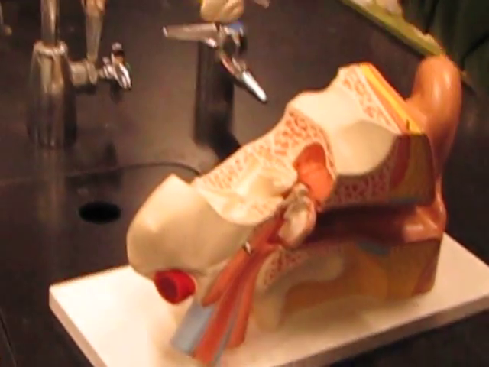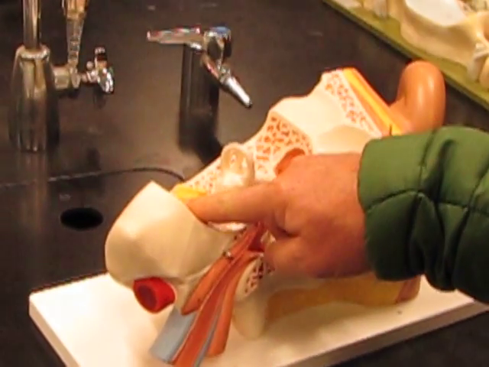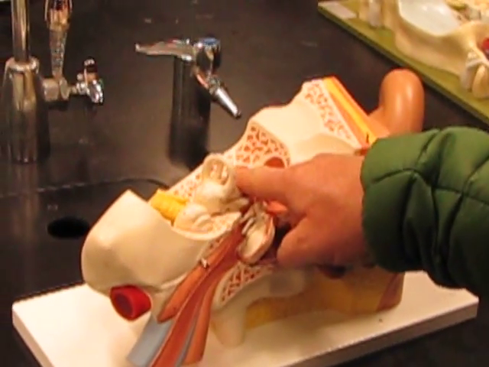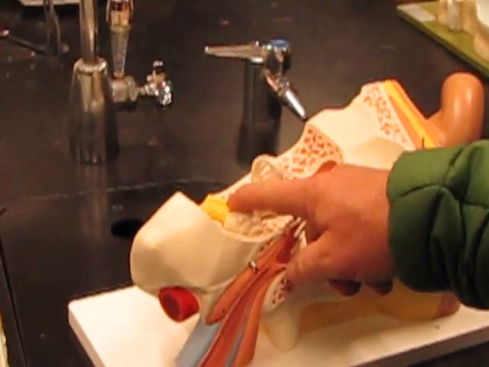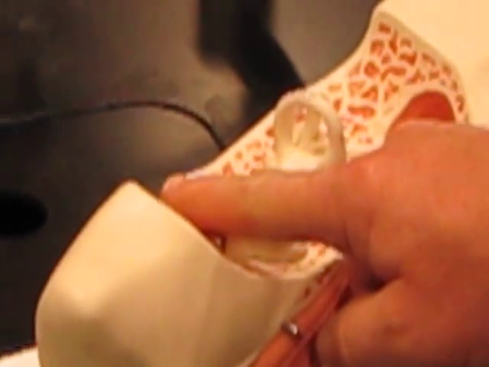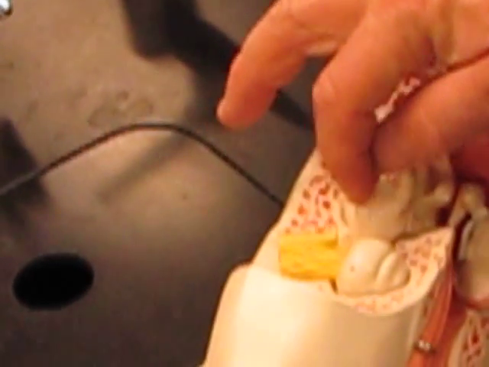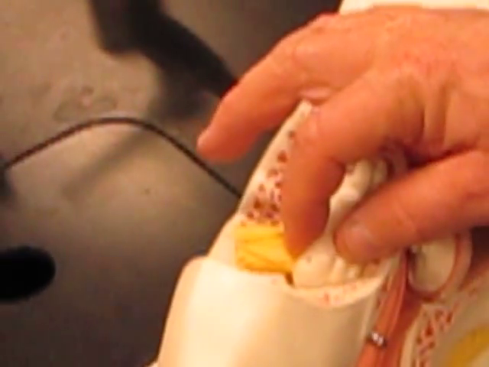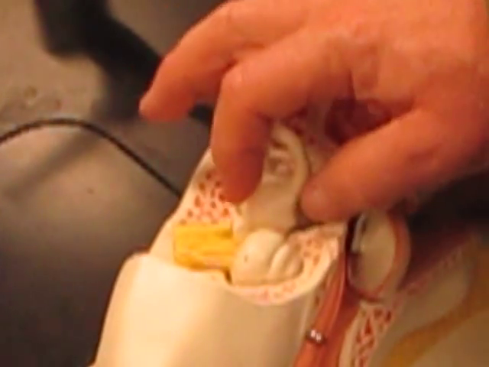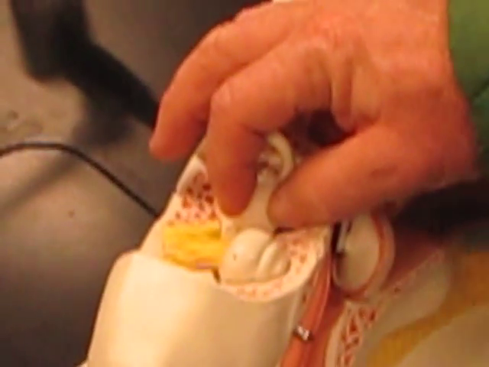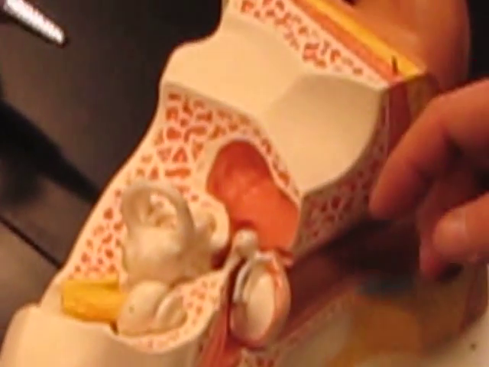When we take a look at the inner ear, we have a cochlea, we have a vestibule, and we have the semicircular canals. Most of this is involved in the cochlear nerve. This is cranial nerve number 8, the vestibulocochlear nerve. We have a small part that goes to the vestibule, a large part that goes to the cochlea. Cochlea is hearing, the vestibule is position, acceleration, and balance.